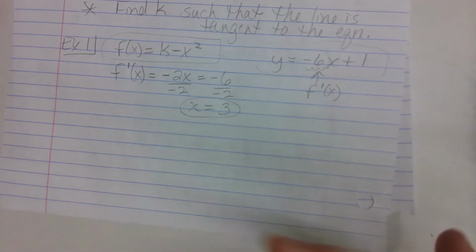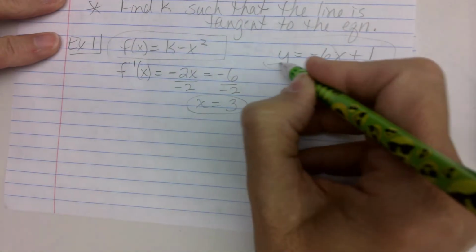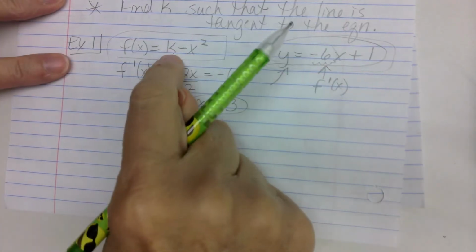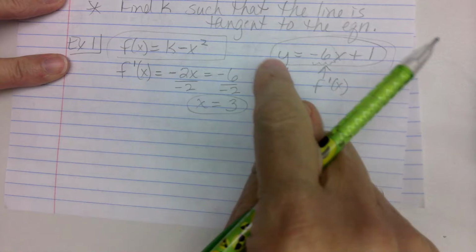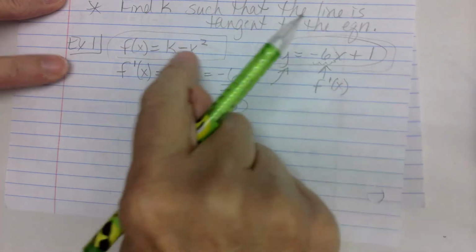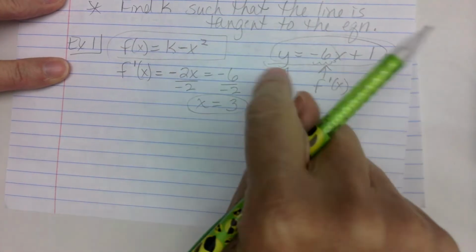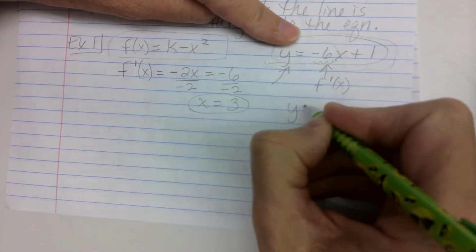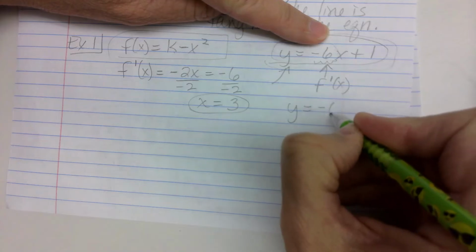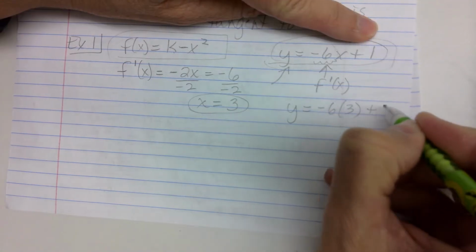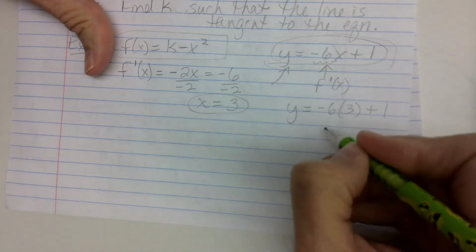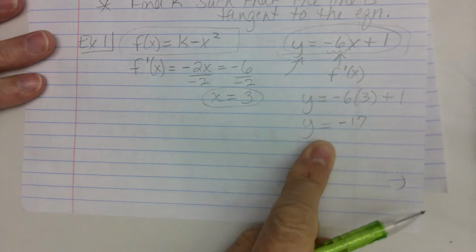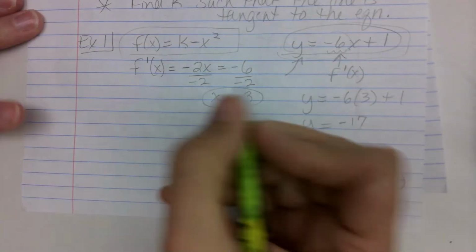Does it make sense that the y value of the equation of the tangent line would have to equal the y value on the function at that point? Because the tangent line does intersect the function at that point, right? At the point where x equals 3. So if I figure out what the y value is at x equals 3, I'll have it. Negative 18 plus 1 is, now I know what the y value is, which is the same as the f of x value, right?